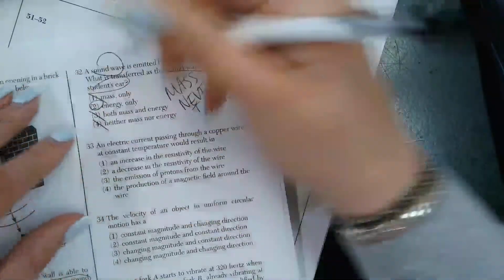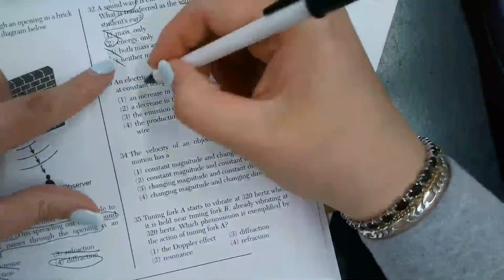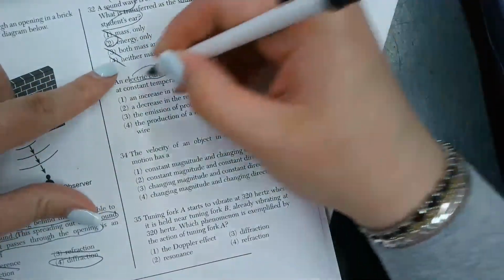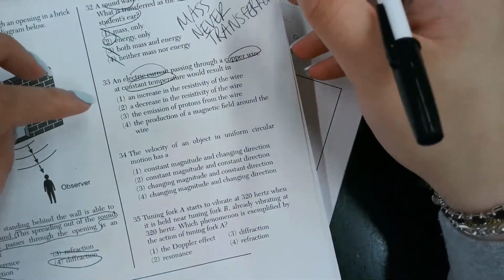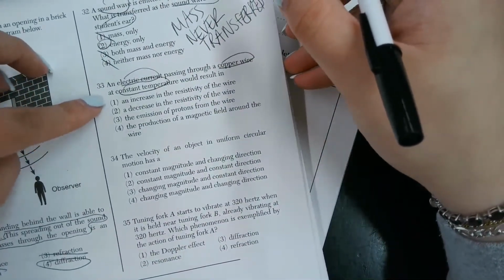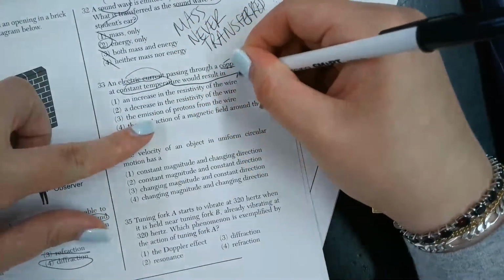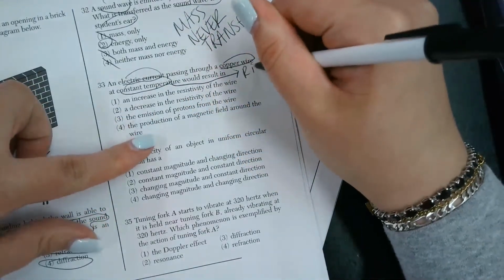So that is answer choice 2. Number 33, an electric current passing through a copper wire at a constant temperature would result in. So let's talk constant temperature. Means R is constant.